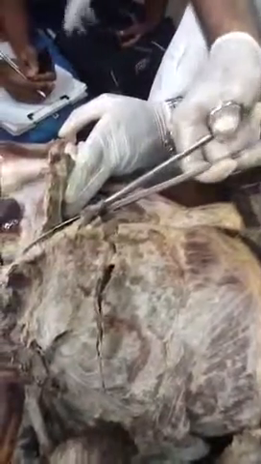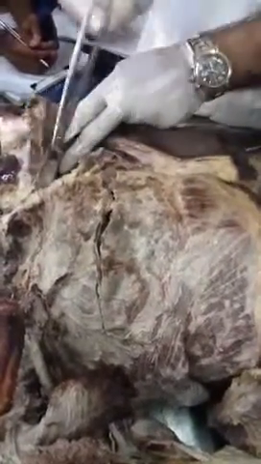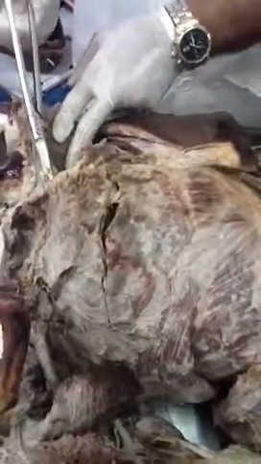Okay, now the diaphragm has a medial crus and it has a lateral crus, okay? And it has a lumbosacral ligament, right? Medial and lateral lumbosacral ligaments. And of course the sternal head arises from the posterior part of the xiphoid process.